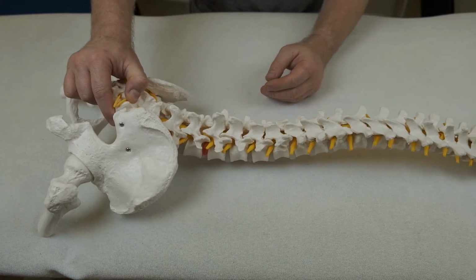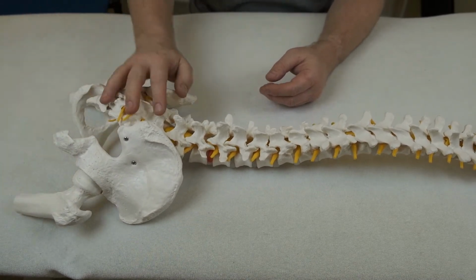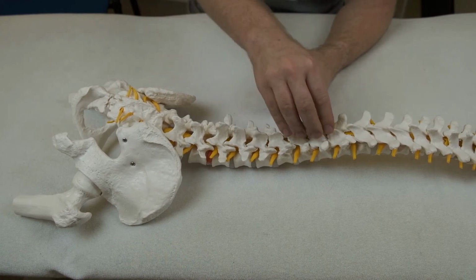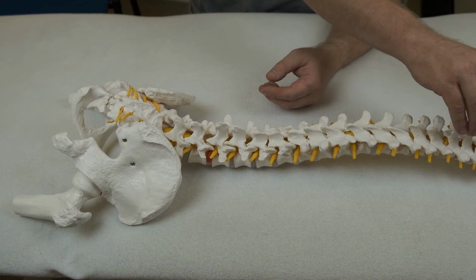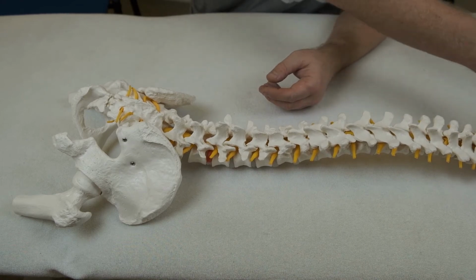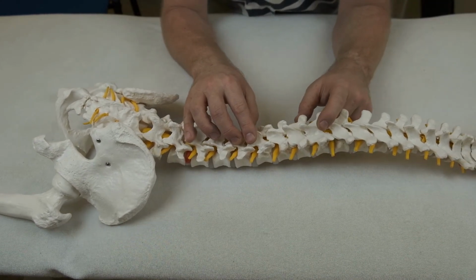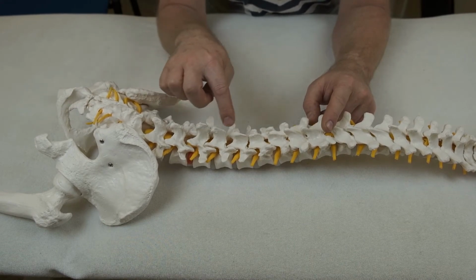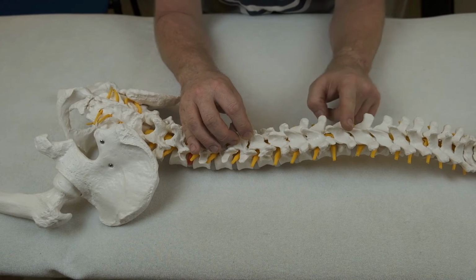As we move up the spine, we come into what's called the junction area. So we've got 4 of those. We've got the sacrum to the lumbar spine, the lumbar spine to the thoracic spine, thoracic to cervical, cervical to the base of the skull. Now the most significant, I think, is this one here. So we've got 5 lumbar vertebrae, 1, 2, 3, 4, 5. We've got 12 thoracic vertebrae.